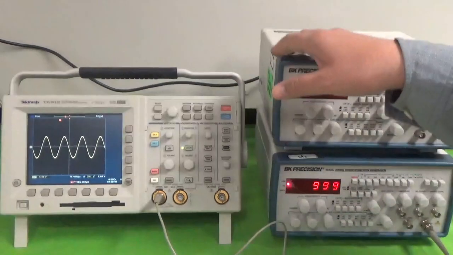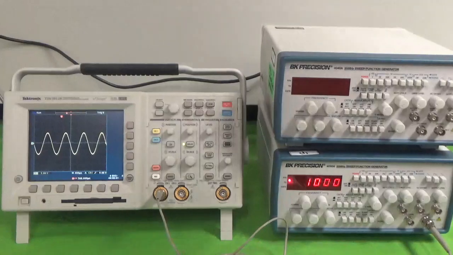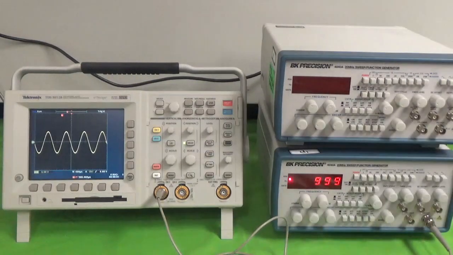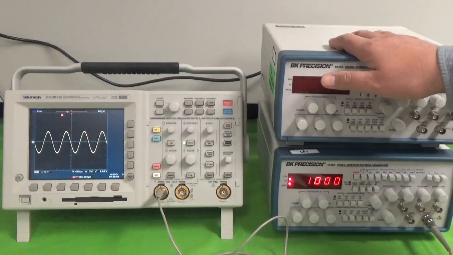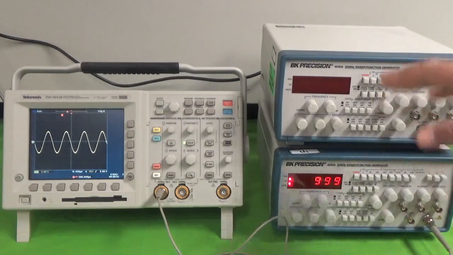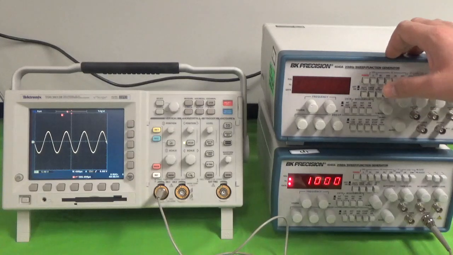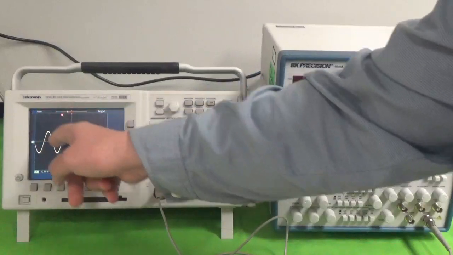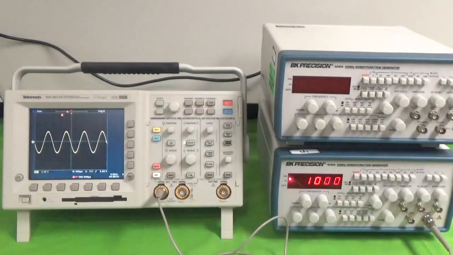Okay, now this is part number 2 of lab number 4. And what we will do now, we will use another function generator. So in part 2 we will try to have just one period on this screen.